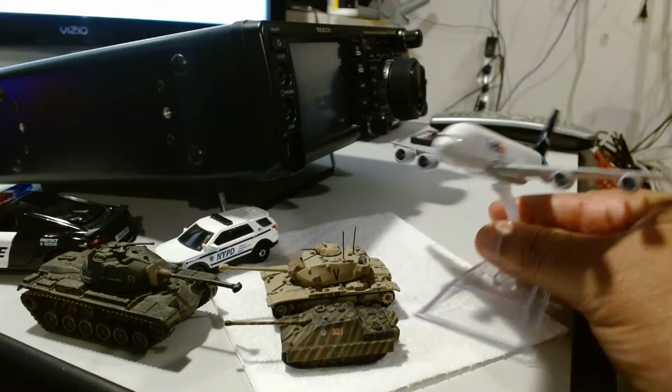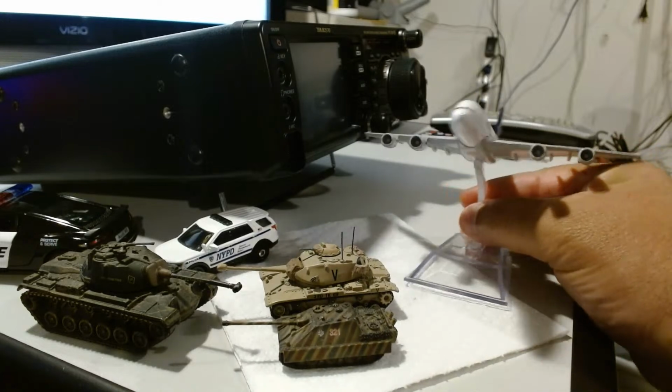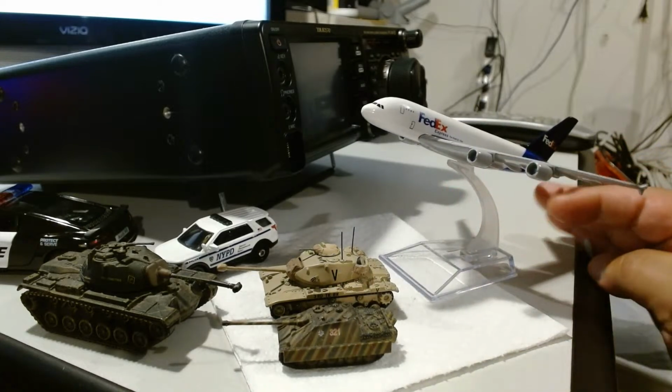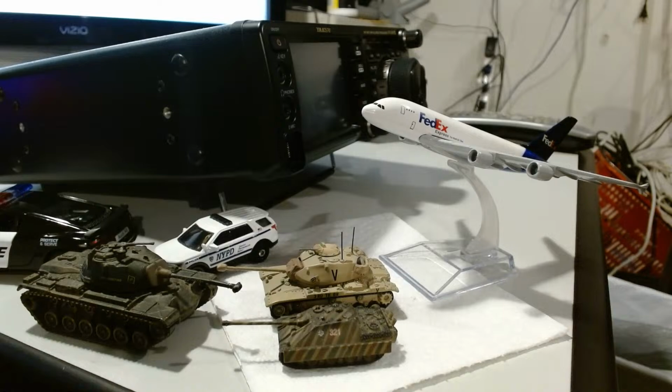So order stuff like this. Look at the model, the scale. Make sure you click on the right link on AliExpress, because sometimes it may seem deceptive. That's what happened to me with that particular case.